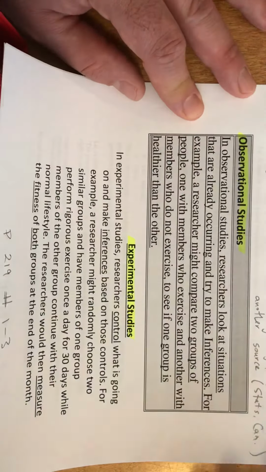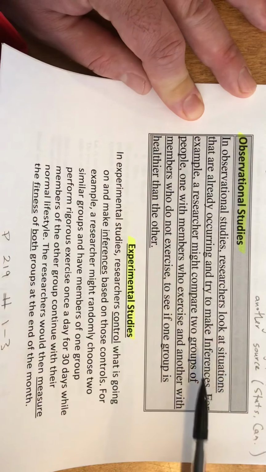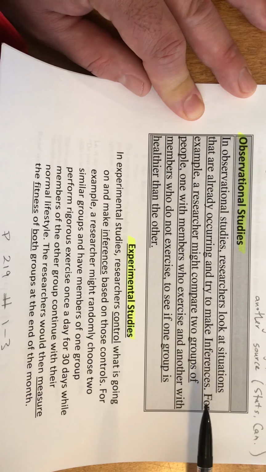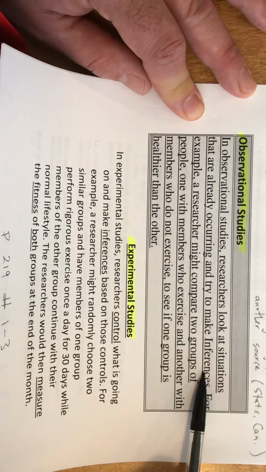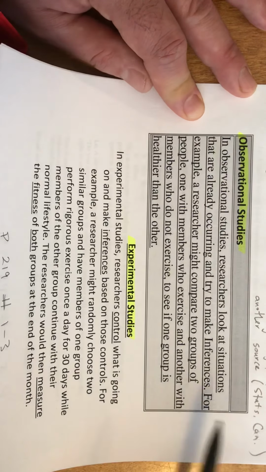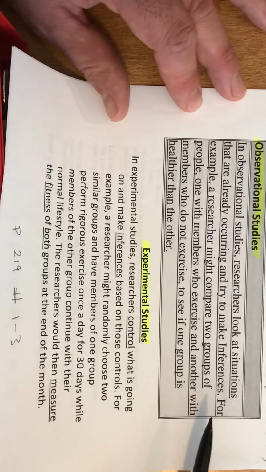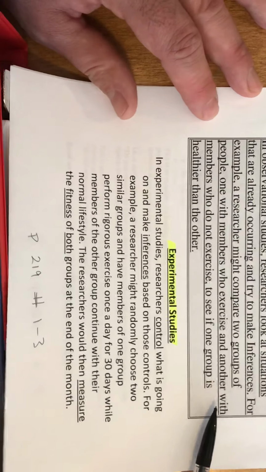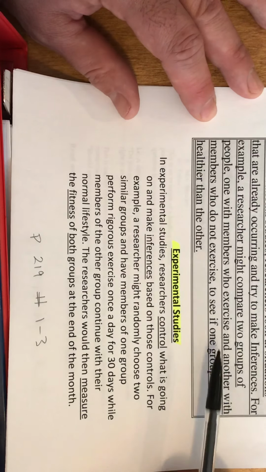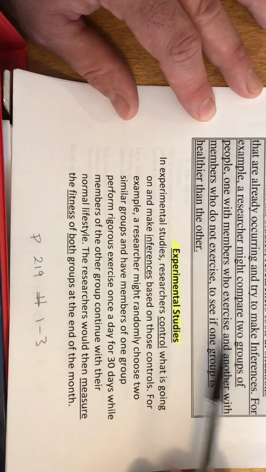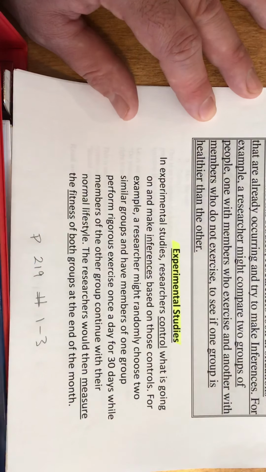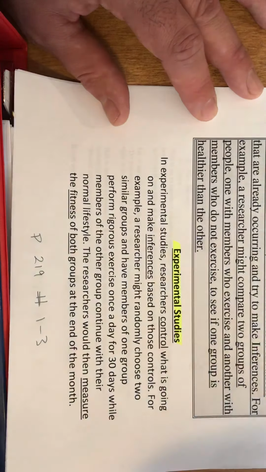And then there are 2 types of studies. An observational study is where you look at situations that are already occurring and try to make inferences, educated guesses. For example, a researcher might compare 2 groups of people, one that exercises regularly and one that does not, to see if they're healthier or not. So you're observing what is already occurring.